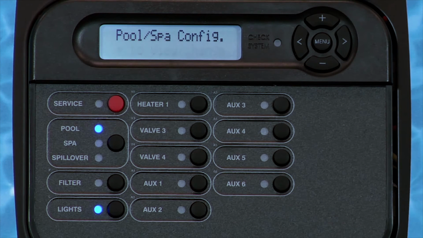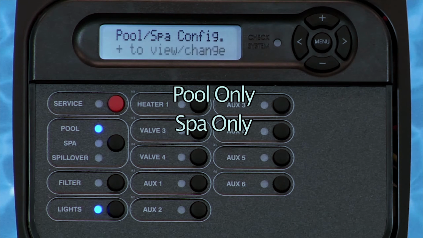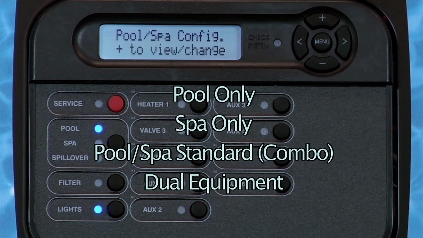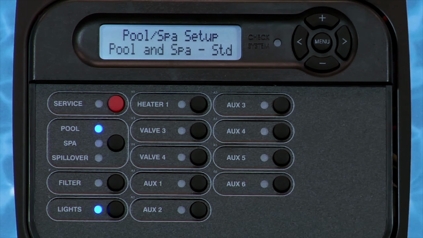This menu allows you to configure the system for the installed application to operate. Pool Only, Spa Only, Pool Spa Standard, or Dual Equipment are the 4 different types of applications the ProLogic can be configured to operate. Press the plus key to display Pool Spa Setup. The default setting is for Pool and Spa Standard, also commonly referred to as Pool Spa Combo.